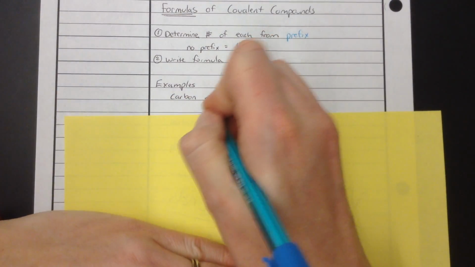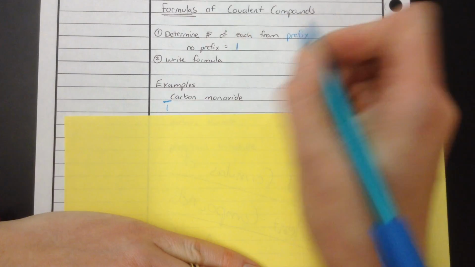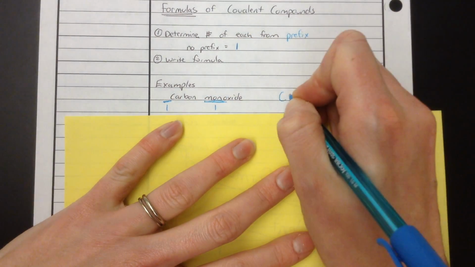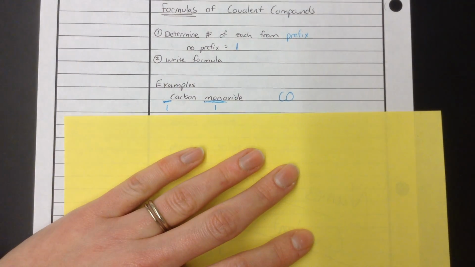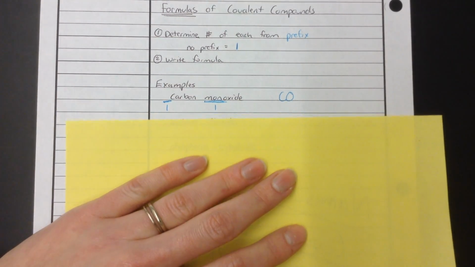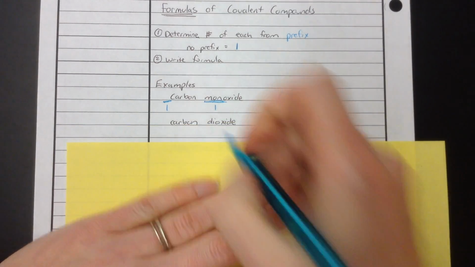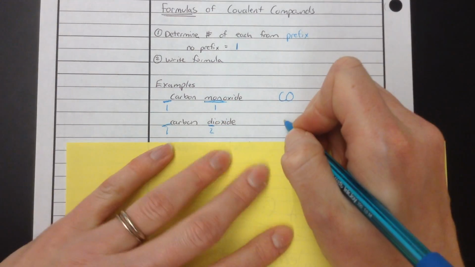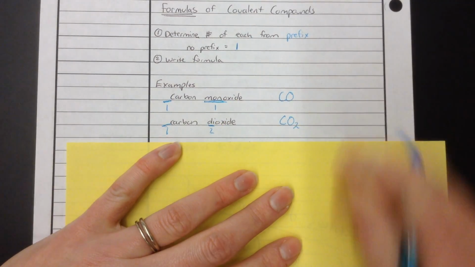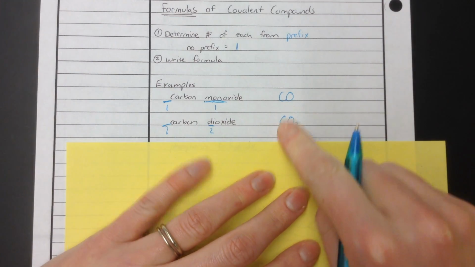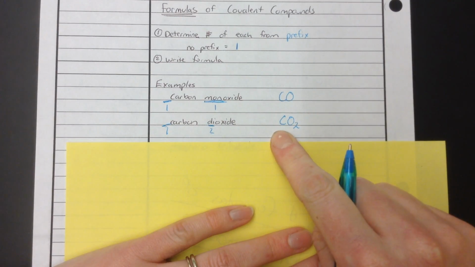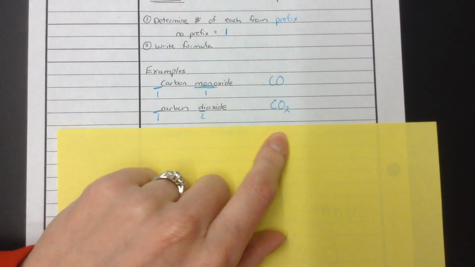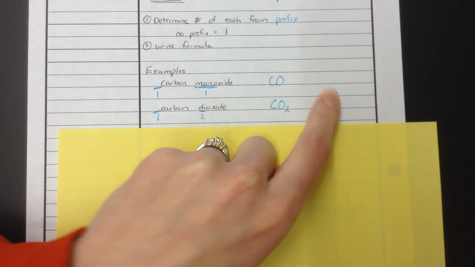Okay, so here's some examples. Carbon monoxide. I see no prefix, which means 1, and mono, which also means 1. So this must be C for carbon, O for oxygen. I don't put the ones down, remember? Then I've got carbon dioxide. There's no prefix there, and there's a di, which would be 2. So this would be CO2. Carbon monoxide is poisonous. Carbon dioxide is something you breathe out. So there's some different things going on there that causes that to happen. For grins and giggles, you should draw the structure to see how they're different also.